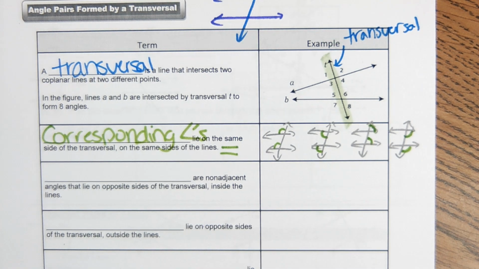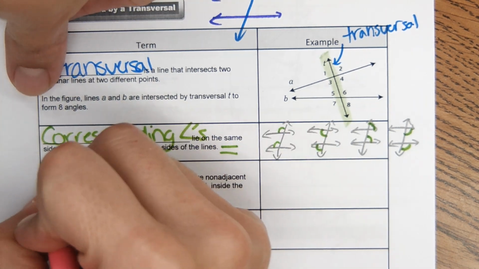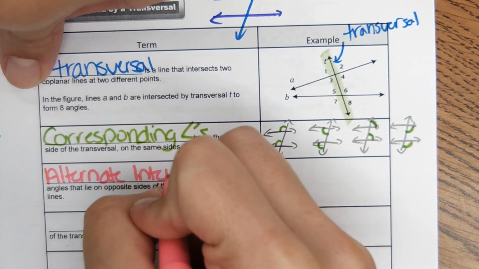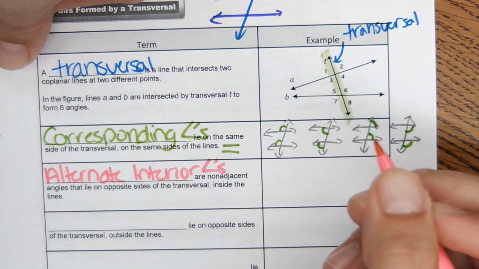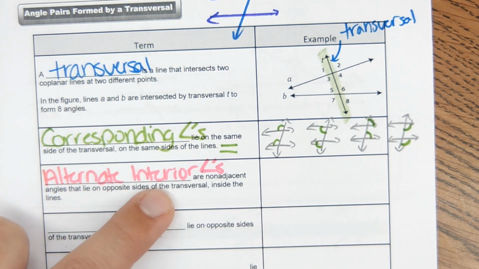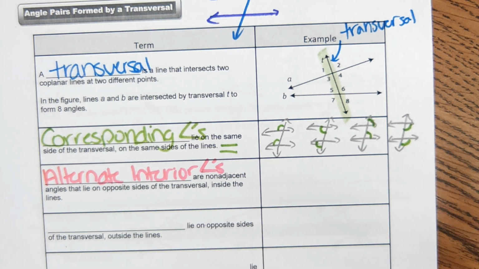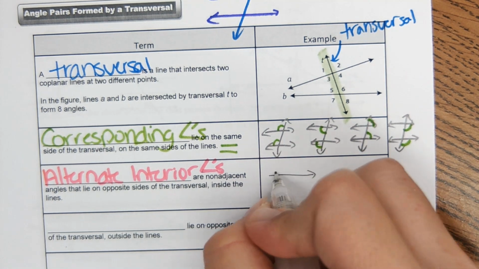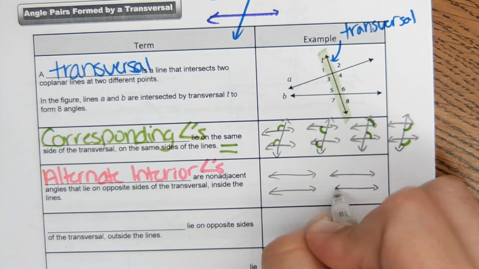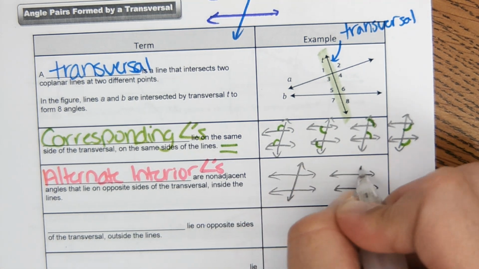Okay, the next type of angle pair that we're going to learn is alternate interior angles. Alternate, that word means like alternate sides. And then interior is on the inside. So we're going to draw just 2 examples for this one. So two sets of parallel lines with transversals.